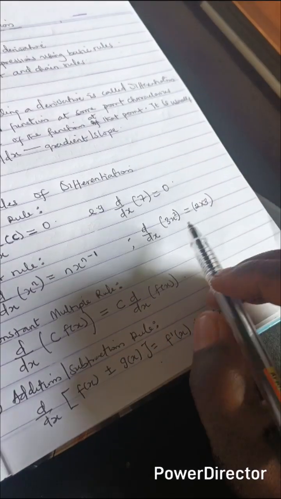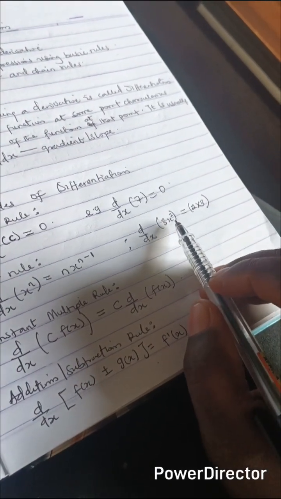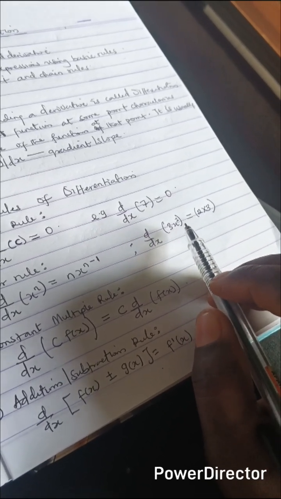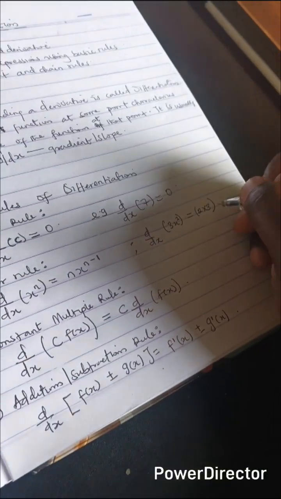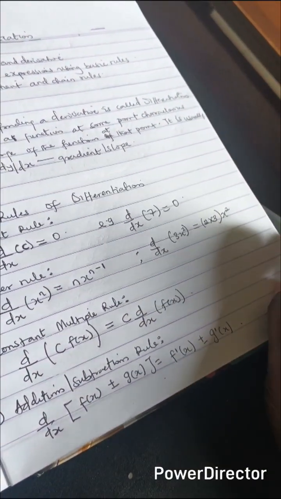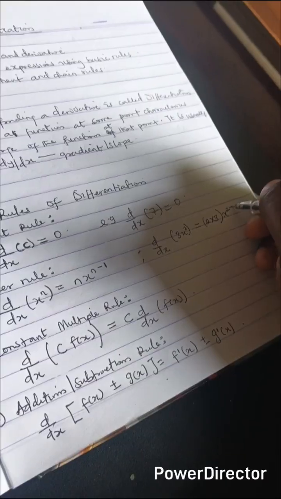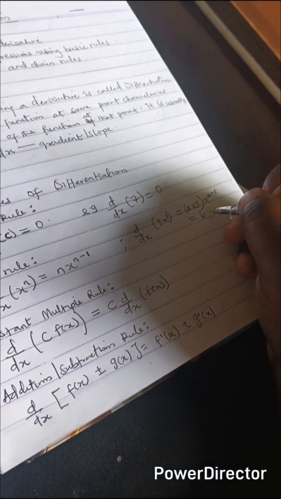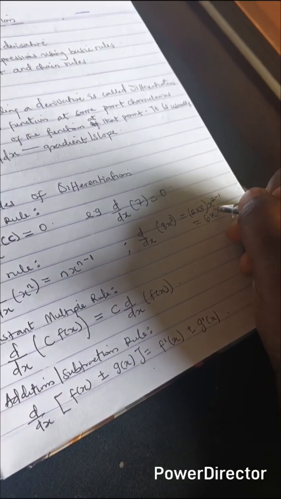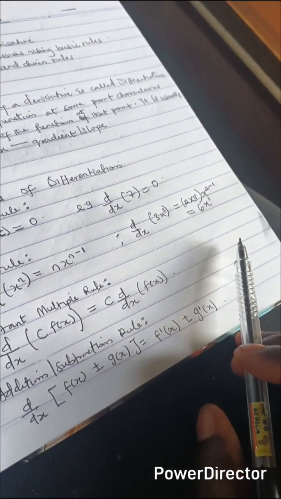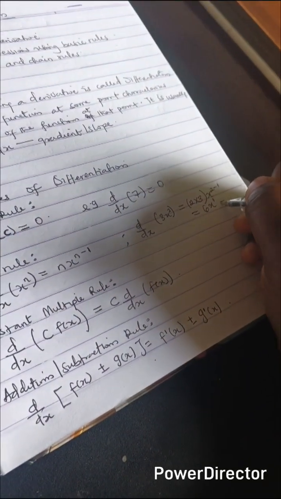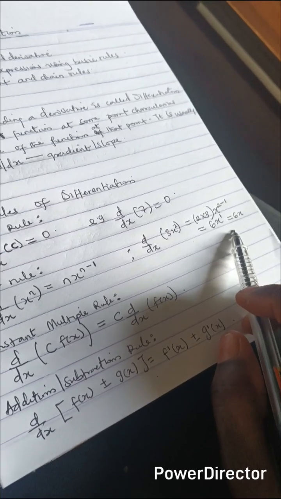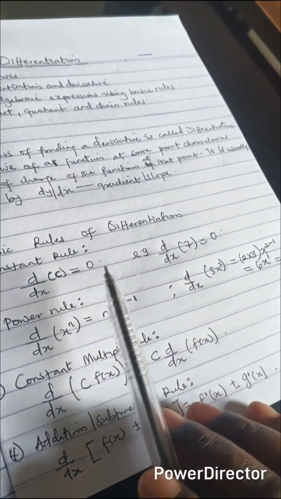That's the first thing. You write the variable again. What's the variable here? The variable that you have here is x, and it's taking a power of 2, so you write the whole of that, x squared, and then you subtract 1 from the power. So this will give us what? 2 times 3 is what? That's 6. x raised to the power of 2 minus 1 is what? 1. You see, at the end of the day, the differentiation of 3x squared will give us 6x.